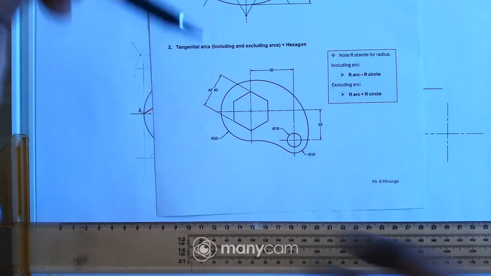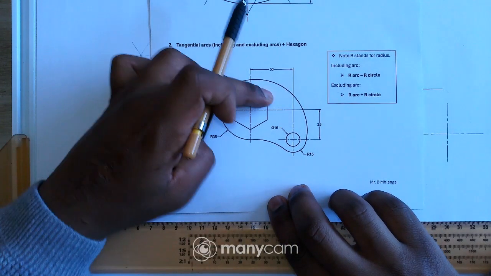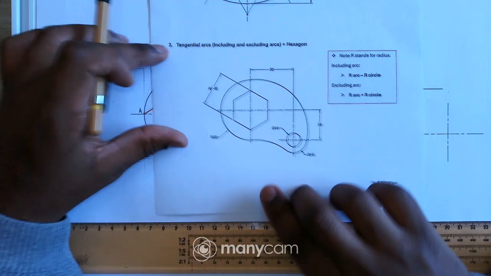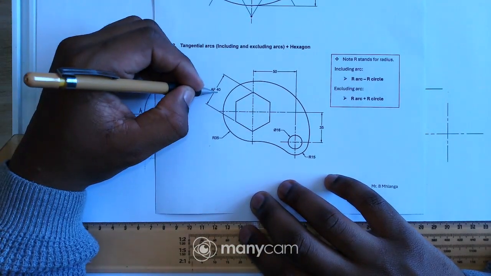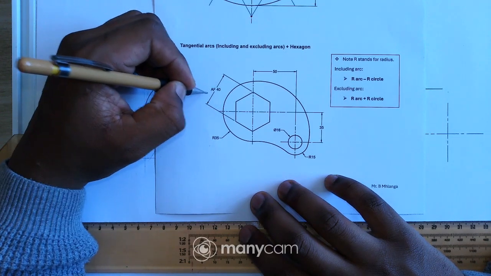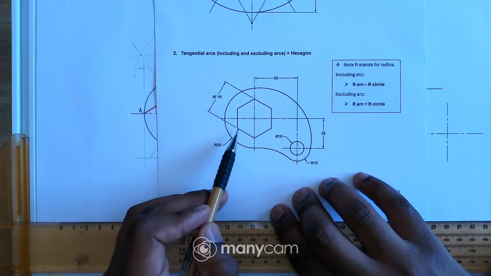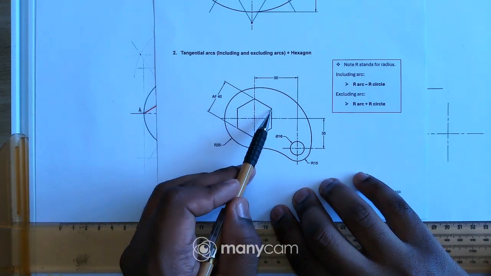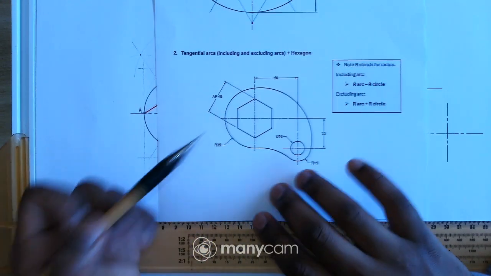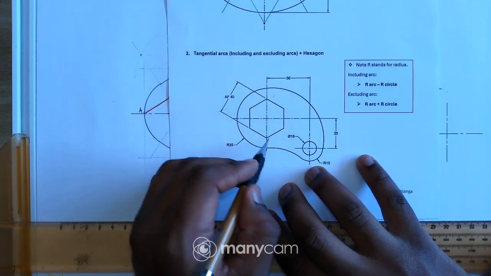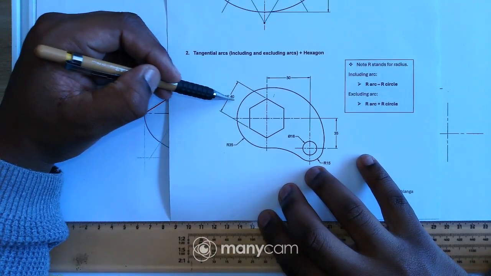So okay, it's up to you, you can start anywhere. So I'll just start with this hexagon, and then I'll draw that small circle down there, right? So from this hexagon we are given AF, which is 40. So this AF stands for across flats. As you can see, this is a flat and also this is a flat. So these two flats are across from each other, right? They are opposite to each other. So we call these two flats across flats. So that means from this flat to that flat is 40 millimeters.